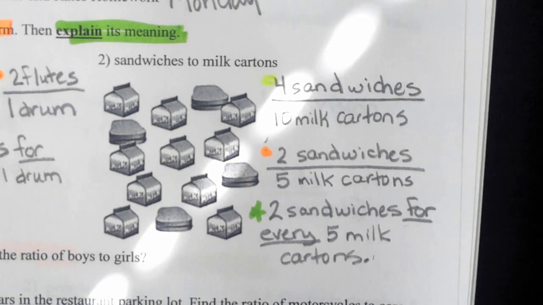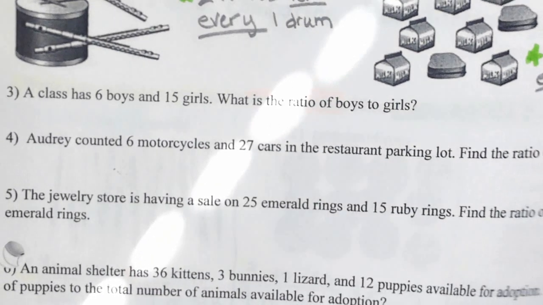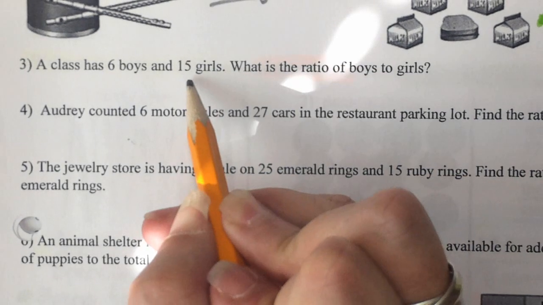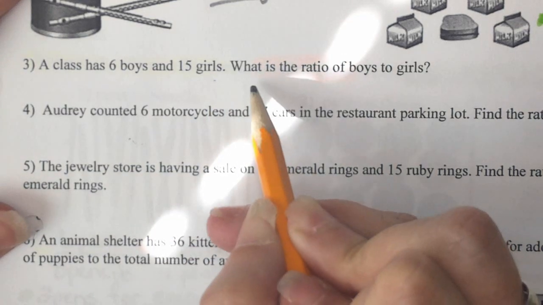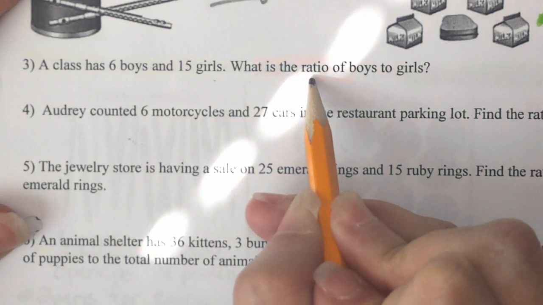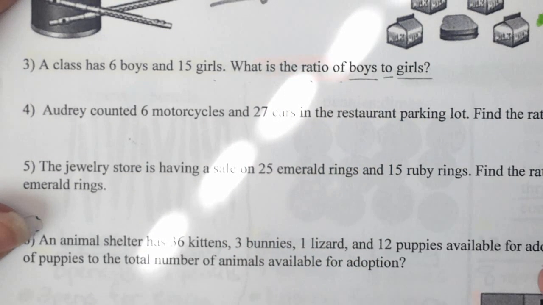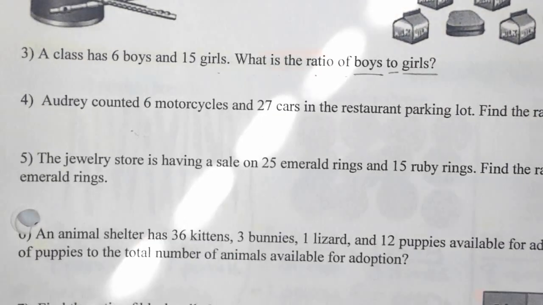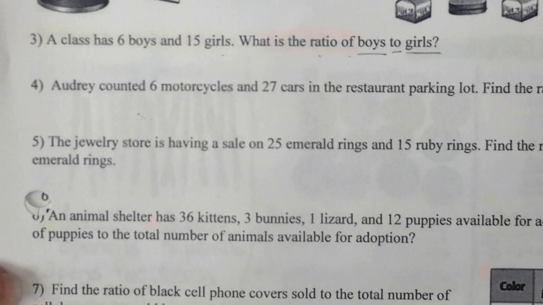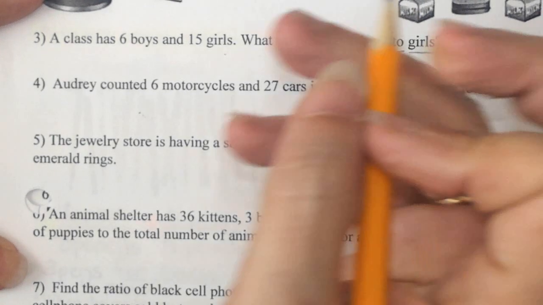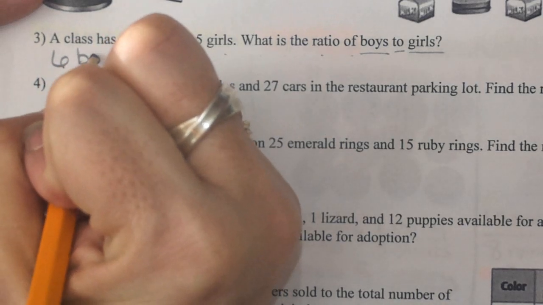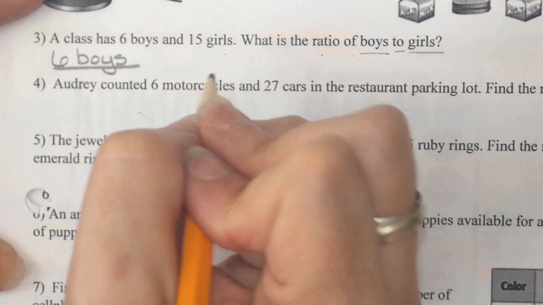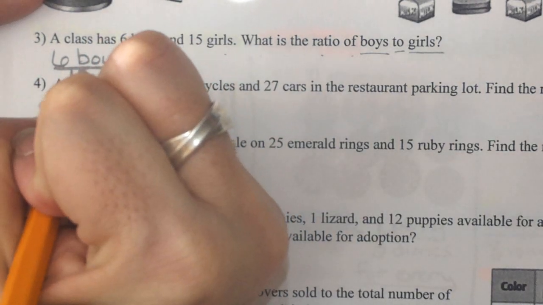Okay, let's go to number 3. Here we go. On number 3, it says, a class has 6 boys and 15 girls. What is the ratio of boys to girls? That means boys has to be first, girls second. So, if it says boys to girls, 6 boys to 15 girls.